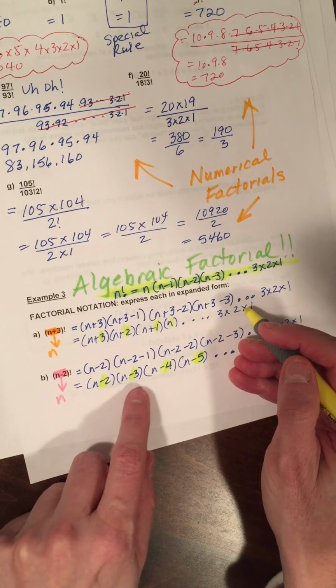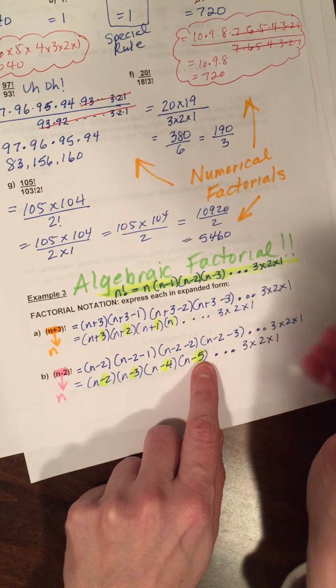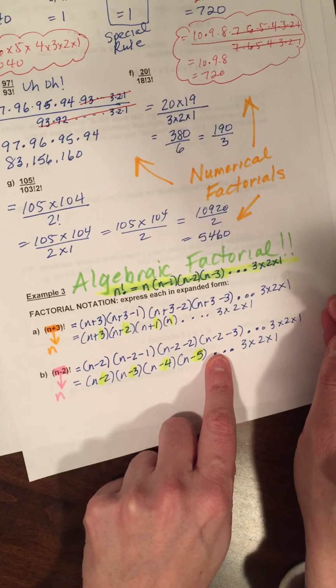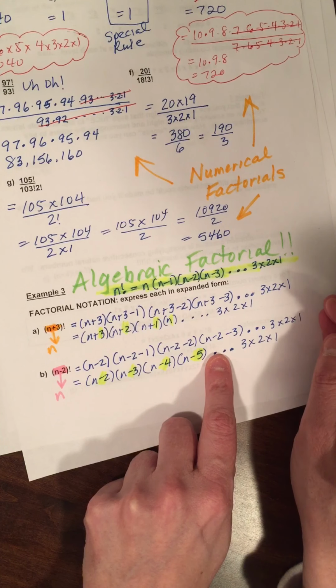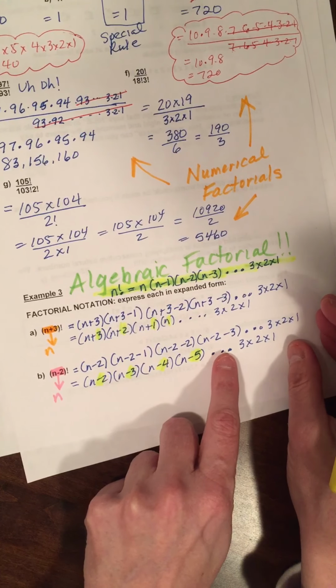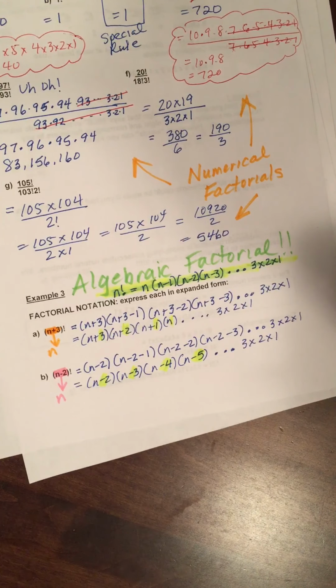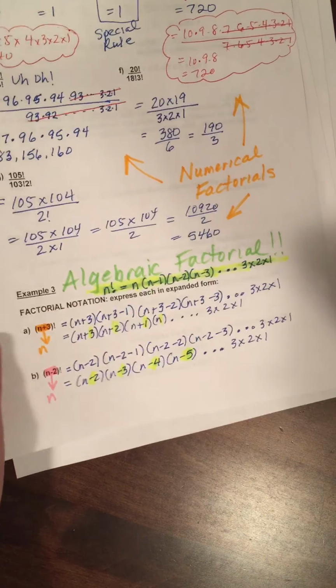Negative 2, negative 3, negative 4, negative 5. If there was another bracket sitting right there, I think the speculation would be negative 6, n minus 6, n minus 7, and so on. So notice that pattern inside the binomial bracket. Perfect. Can we flip now to example 4, please and thanks.